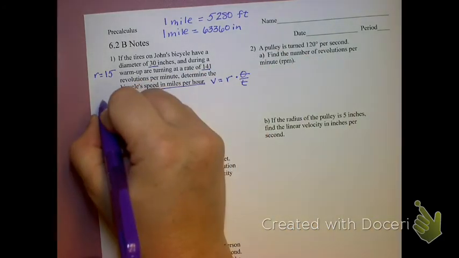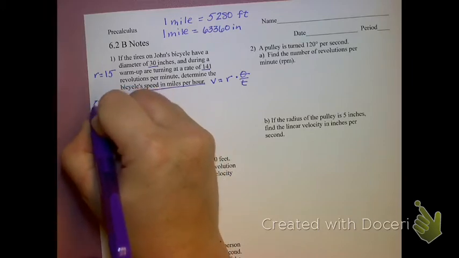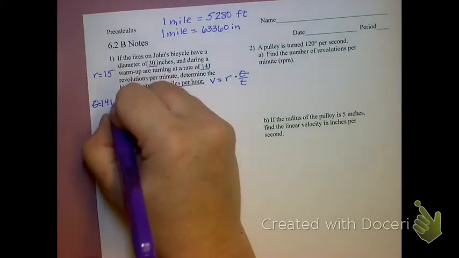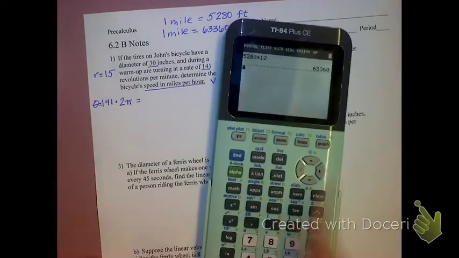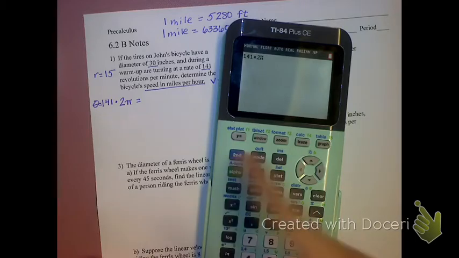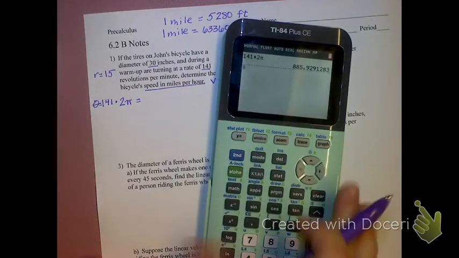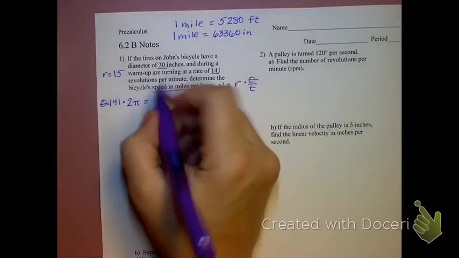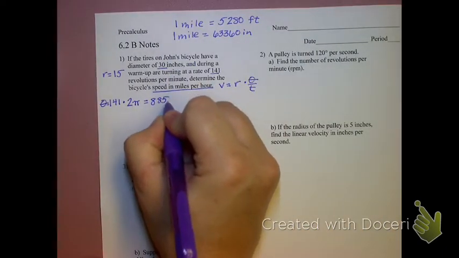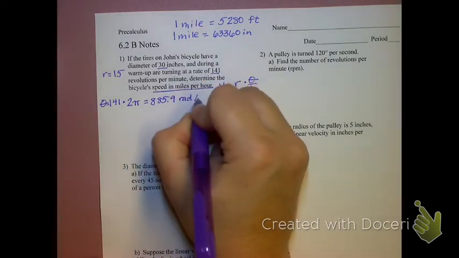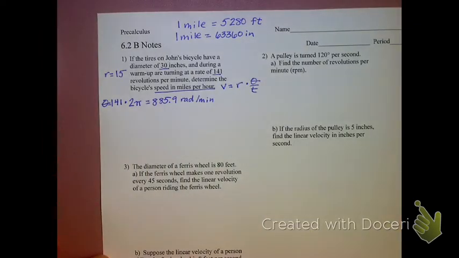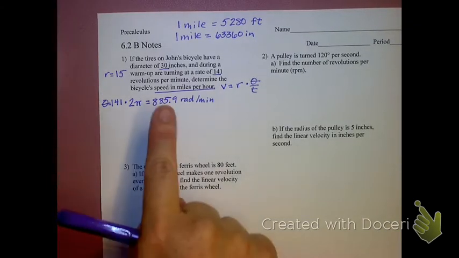I need to take 141 revolutions per minute. I'm going to say theta equals, because that's what we're solving for. And I need to multiply that by 2 pi. That will give me the radian measure that's covered in that many revolutions. So 141 times 2 pi is 885, we'll call it 885.9 radians per minute. Okay, so now let's plug this into our formula.